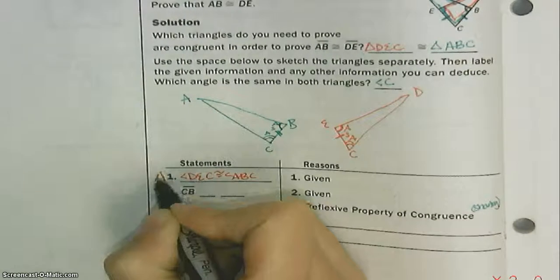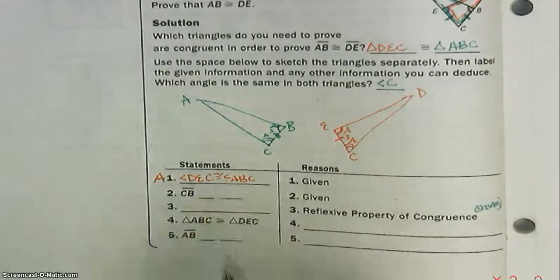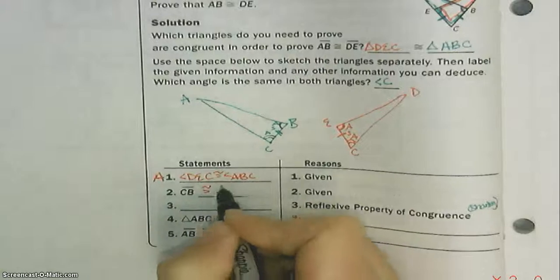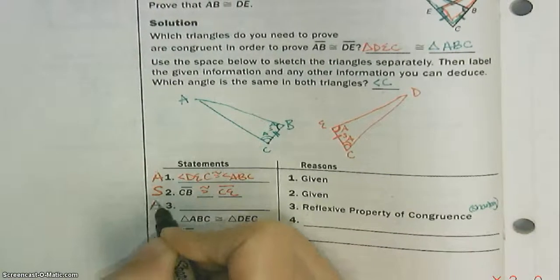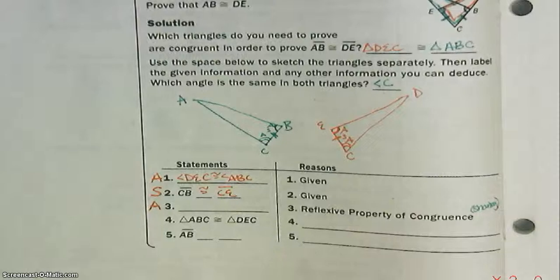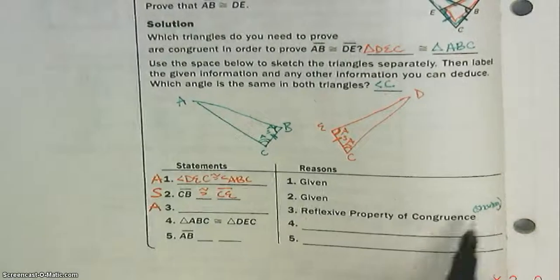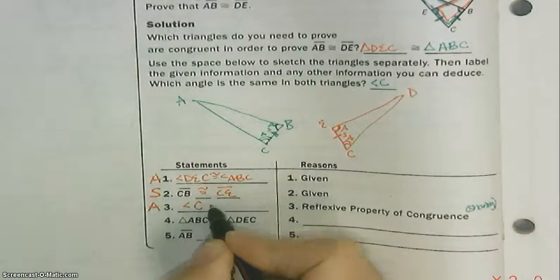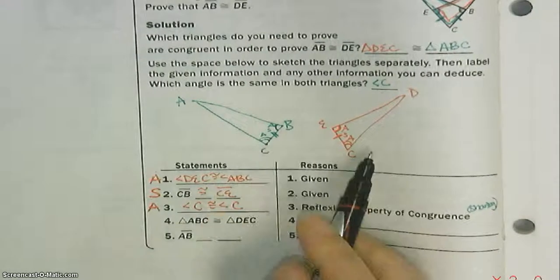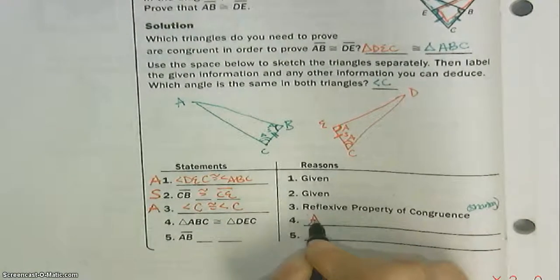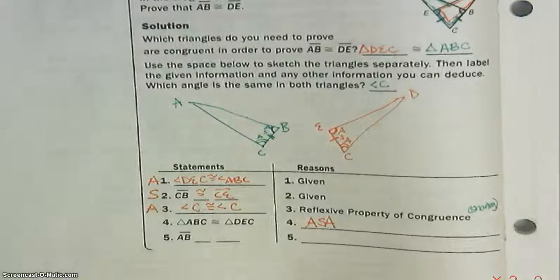So there's one angle that we've talked about. A side was given to us. So there's our side. Now we need to talk about our other angle. Well, that's the one that they're sharing. Angle C is congruent to angle C. Angle C here is the same as angle C there. We used angle, side, angle.